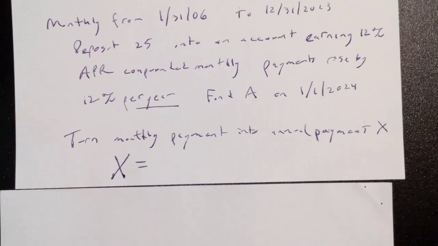So how do I figure out the value at the end of the first year of my deposits? Is it going to be annuity? Yes, but which annuity? I'm thinking about 1 year's worth of payments, right?